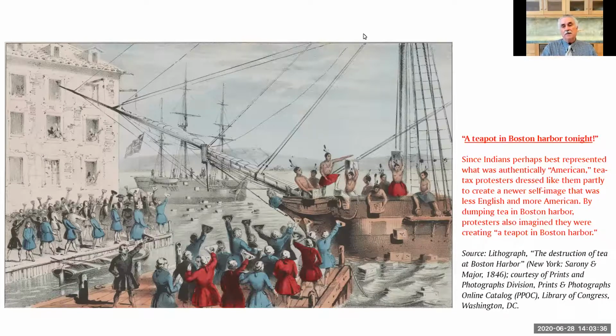So now some have asked, why were they dressed like Indians? Well, part of that was because they were trying to hide their identity. But since Indians perhaps best represented what was authentically American, tea tax protesters dressed like Indians partly to create a new or newer self-image that was less English and more authentically American.